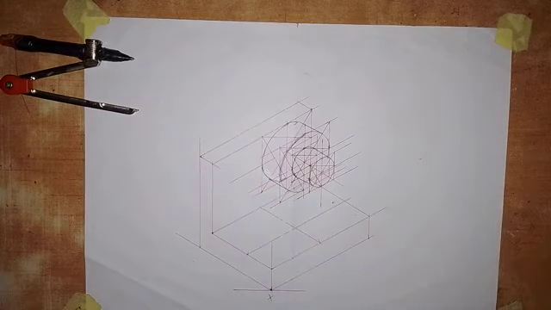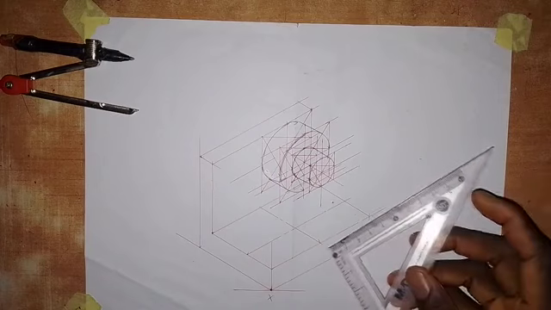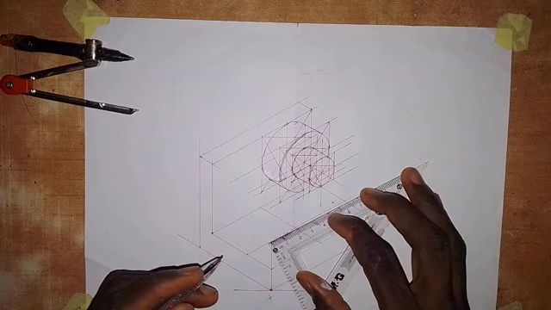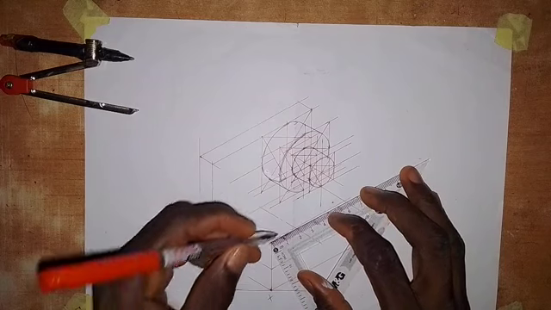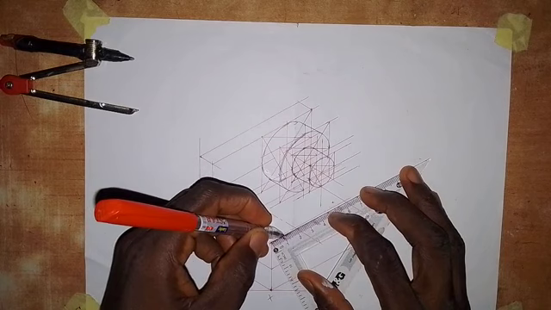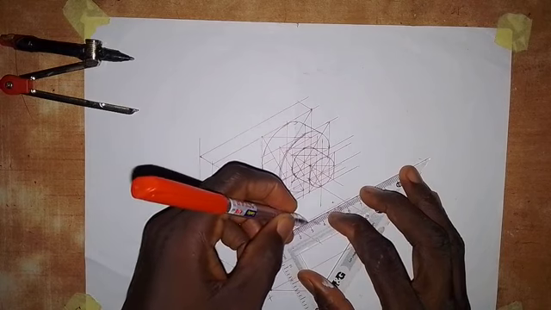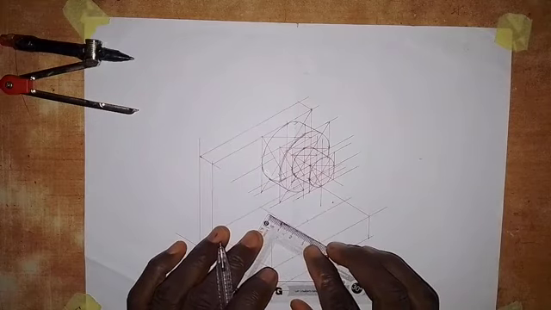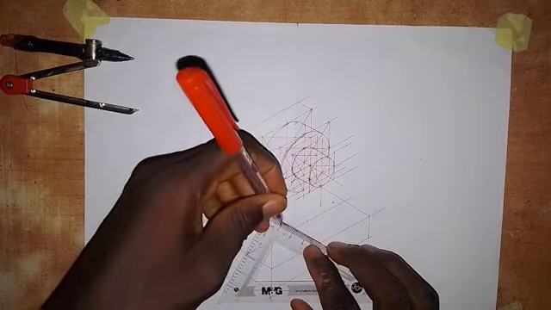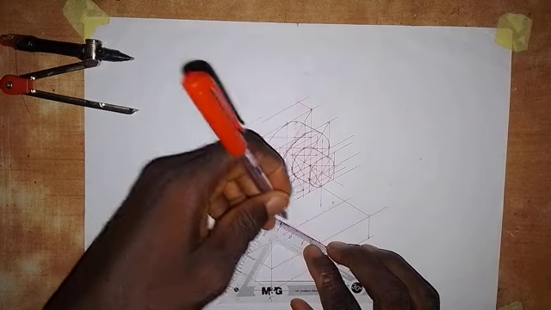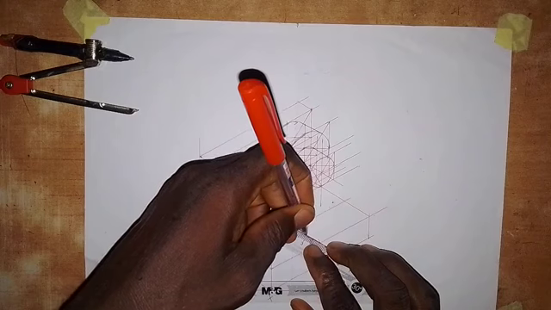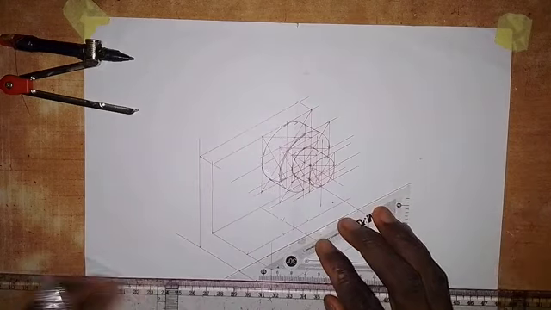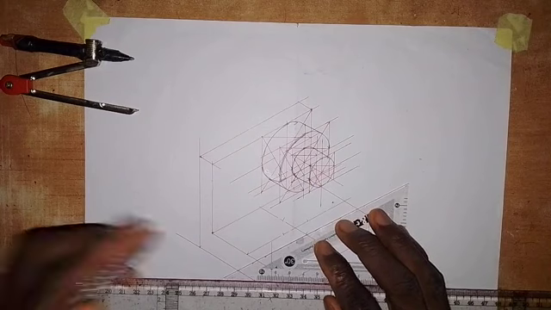So then the length of the square is 20 millimeters. That means we come to this center. So we take 10 millimeters to this side from the center, 10 millimeters to this side, and coming to this point here, we take 10 millimeters from here to this side and 10 millimeters to this side here. Alright, so we form a square on this face.